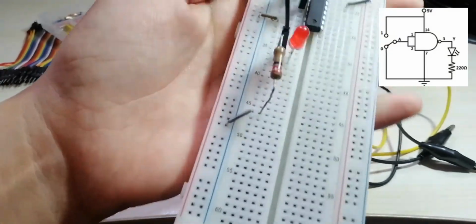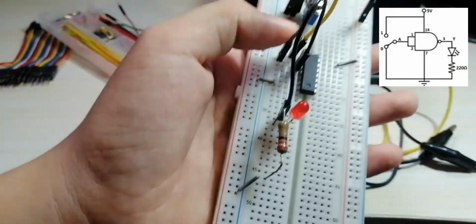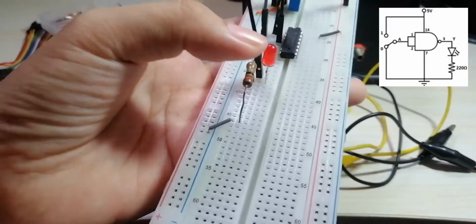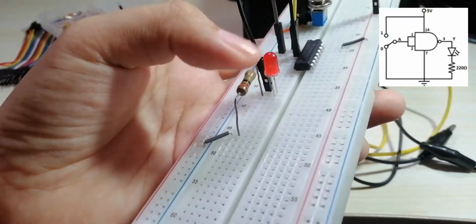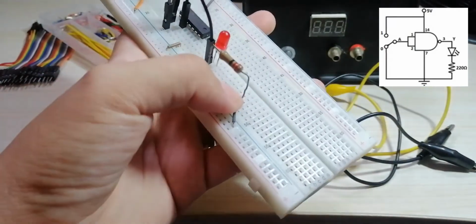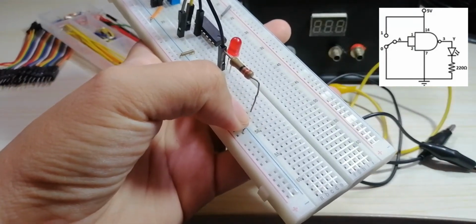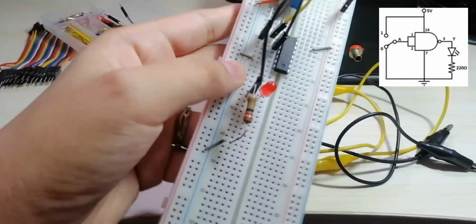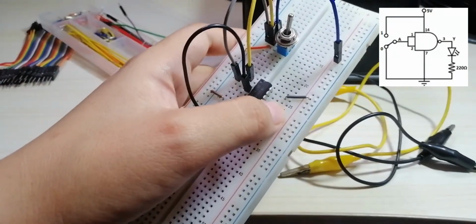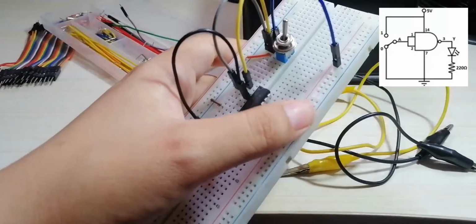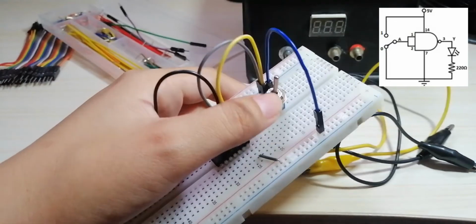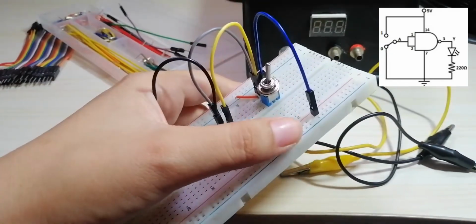Let's check. Number 1 and number 2 of our IC are connected to the switch. Then number 3 is connected to the positive side of the LED. Then the negative side of the LED is connected to the resistor, and our resistor is connected to our ground. Number 7 also is connected to our ground. Then number 14 of the IC is connected to the positive side. Then our switch is connected to both the negative and the positive side.